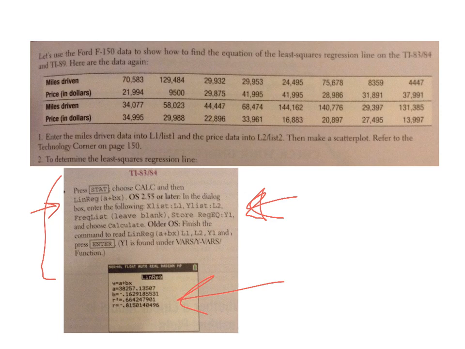Okay, you'll get your slope, you've got your y-intercept, you've got your r value, you've got your correlation there. Okay, and then you can go ahead and graph it. When you graph it, go to your y equals screen, because you should have saved this under y1.